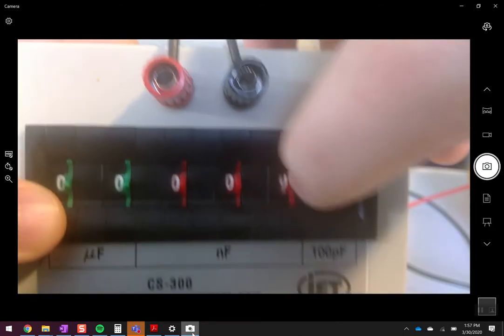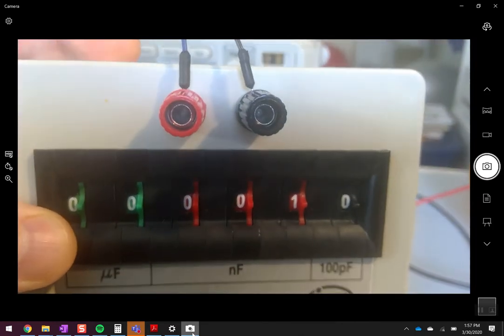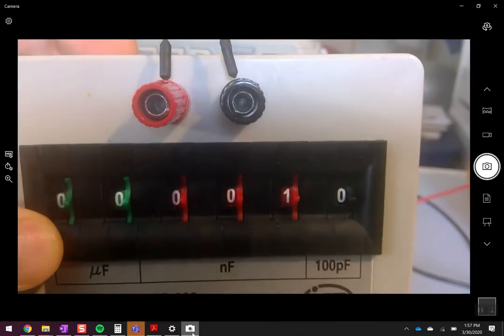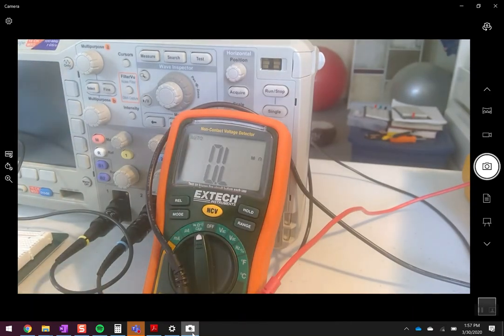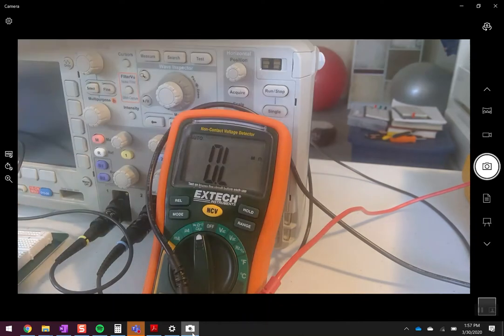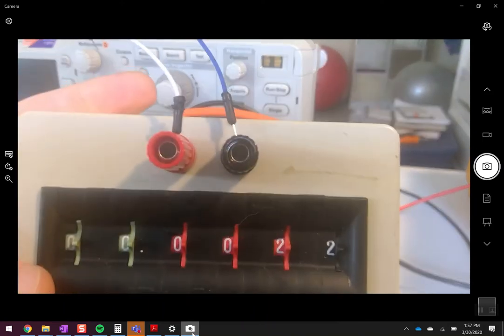So we want to be in the 1 nanofarad or larger for your capacitors, and you could also go up to the microfarad if you needed to. And then the other capacitor we said needs to be 2.2, so I will put that at 2.2 nanofarads.